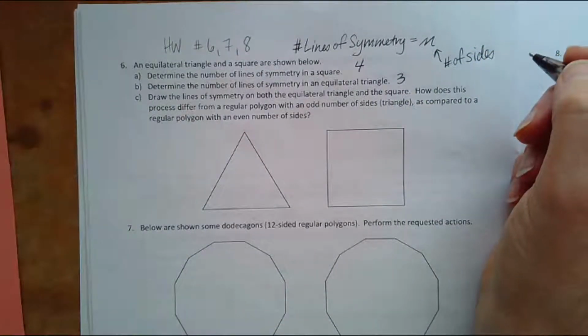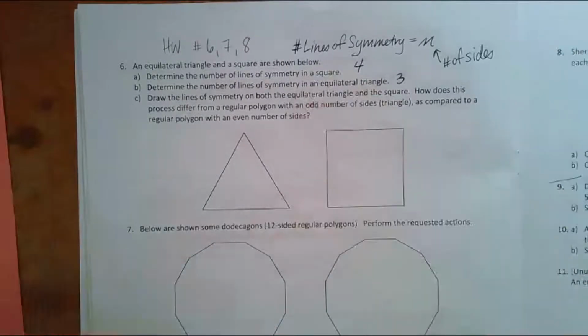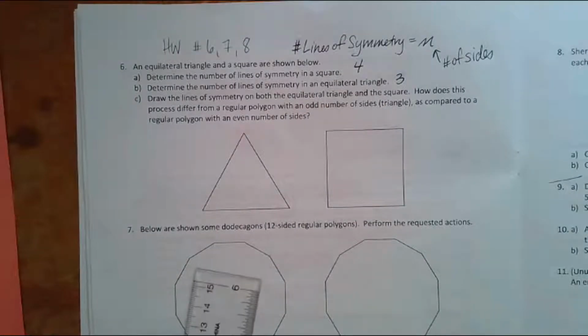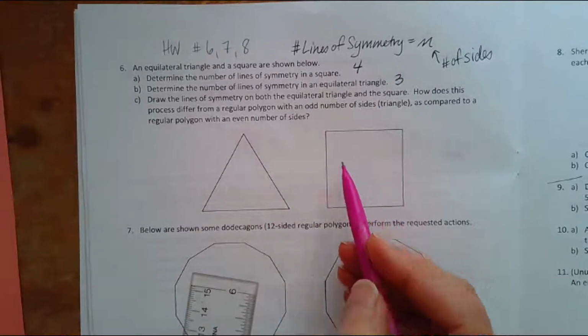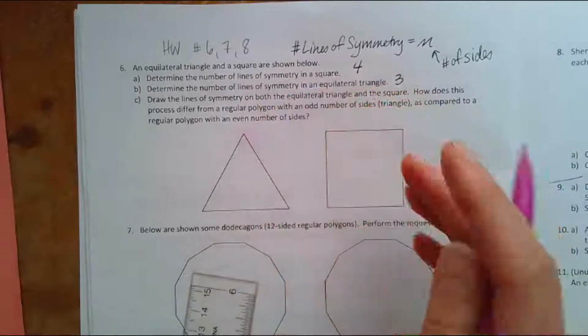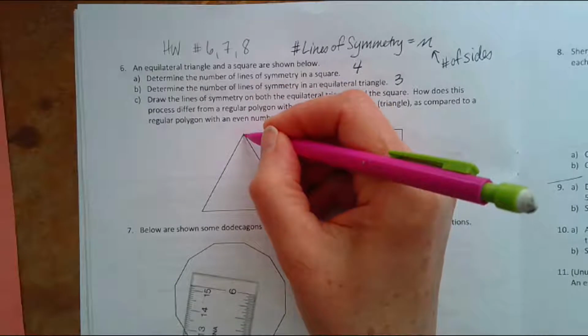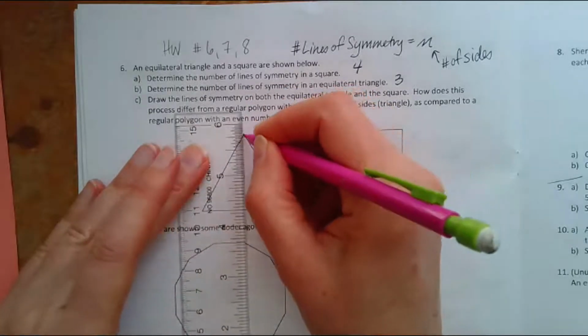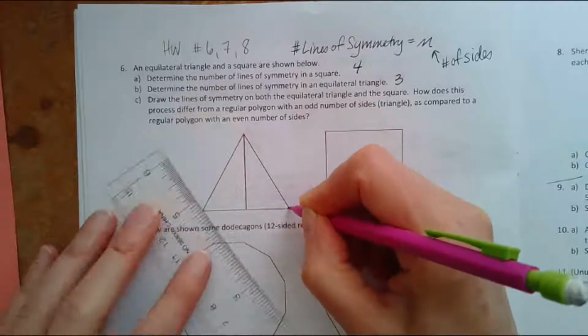Now draw them. How does this process differ for a regular polygon with an odd number of sides compared to even? Well, we talked about that at the end of yesterday, so the notes are already given to you in yesterday's video and yesterday's notes. This is a 3-sided shape. This is a 4-sided shape. With a 3-sided shape, because you don't have sides going in pairs, you take the vertex of one side and join it to the middle of the opposite side, and you do the same for all the vertices.